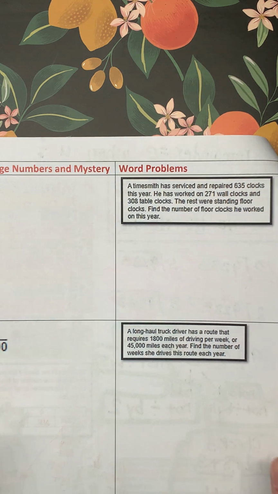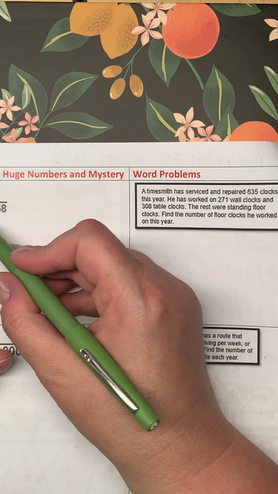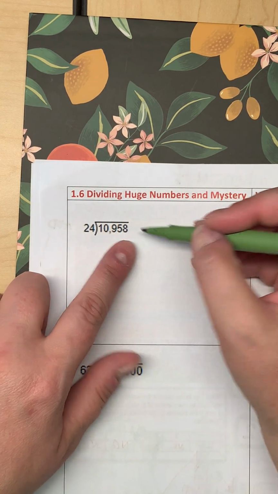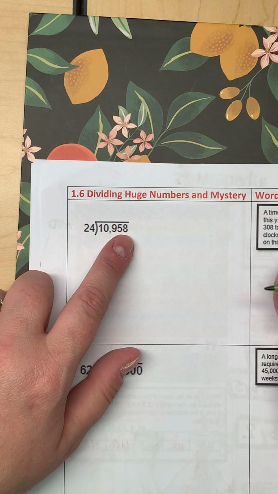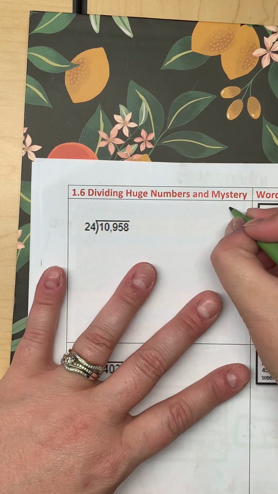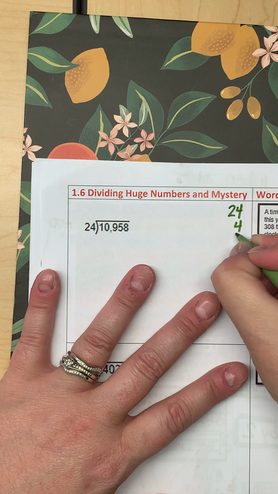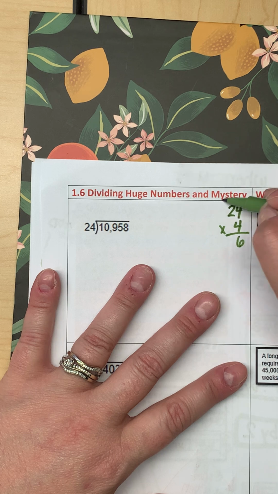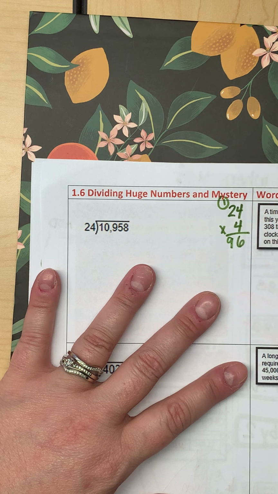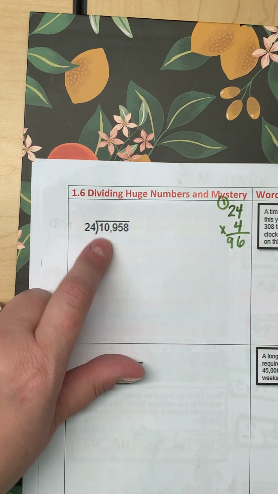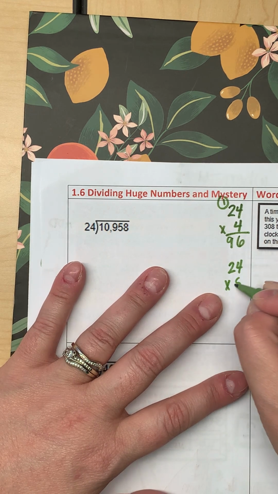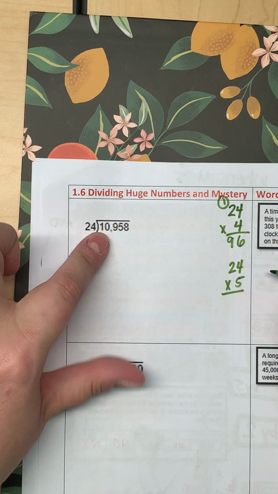Okay, so first let's look at this big old number. We say 24 goes into 10. No, it doesn't. It never does. So we have to see 24 times what gives you close to 109. Well, I don't know. Let's just try 24 times 4. 4 times 4 is 16, carry the 1. 4 times 2 is 8, plus 1 is 9. So 96. Okay, but we need 109. So I think 24 times 5, let's see if that goes over 109.